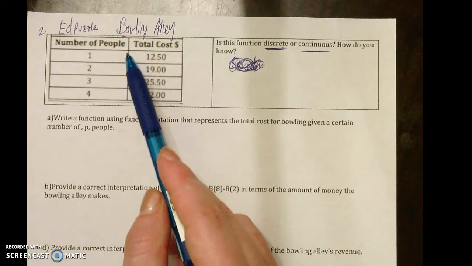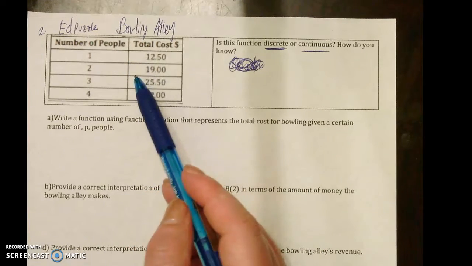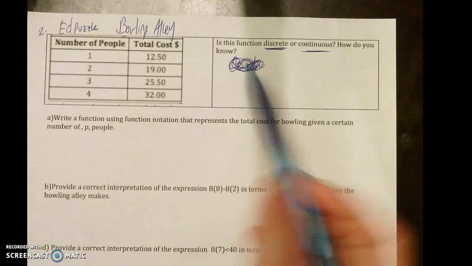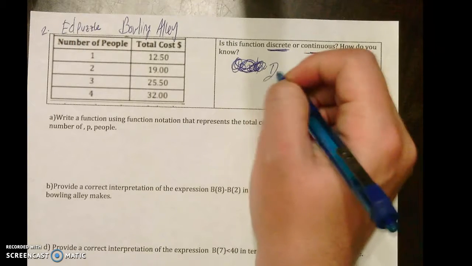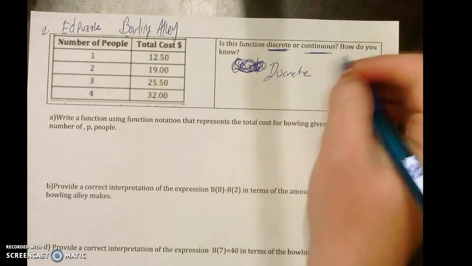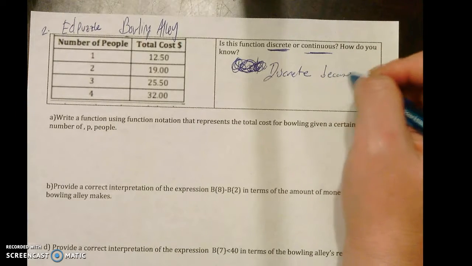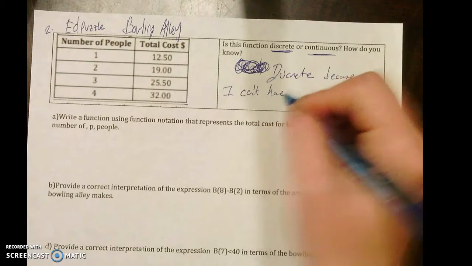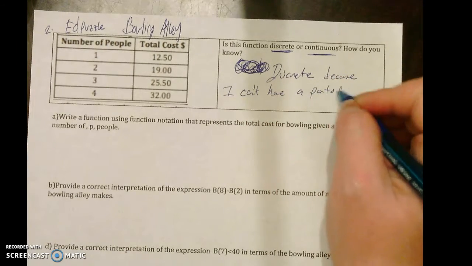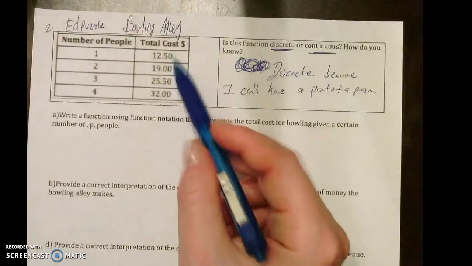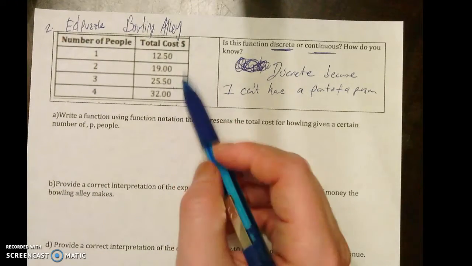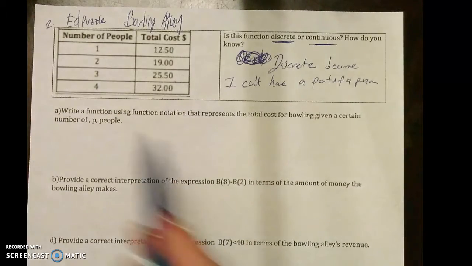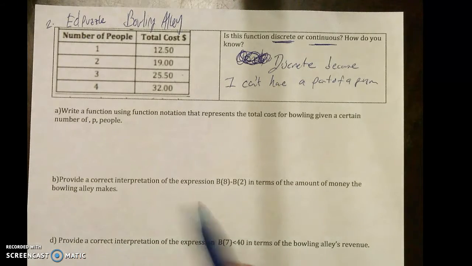So I'm looking at the number of people. I can't have half a person or 2/3 of a person or things like that. So we know that this function is discrete. And how do I know? Because I can't have a part of a person. Now we can have part of a dollar, but dollar's not my input, right? This matters about our input. Our input's discrete.